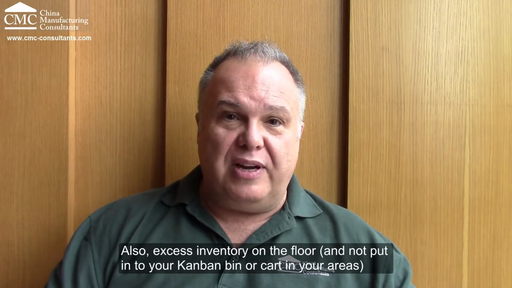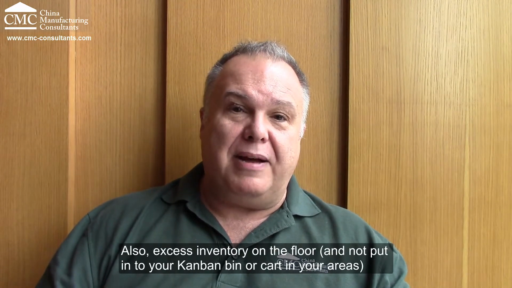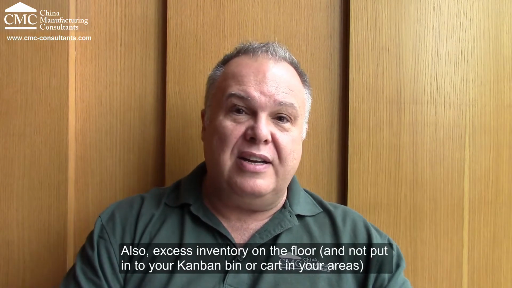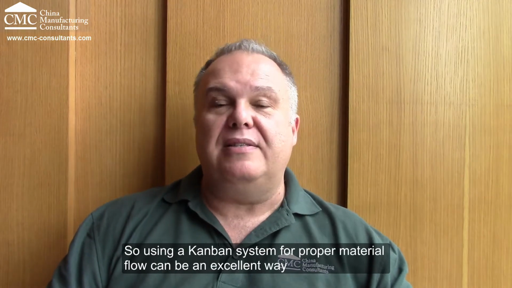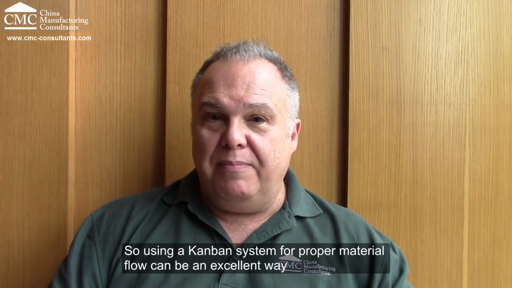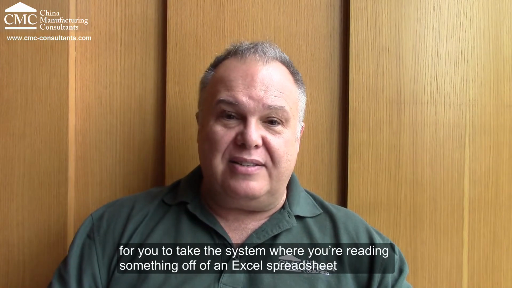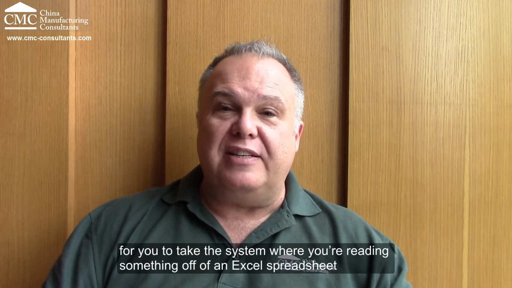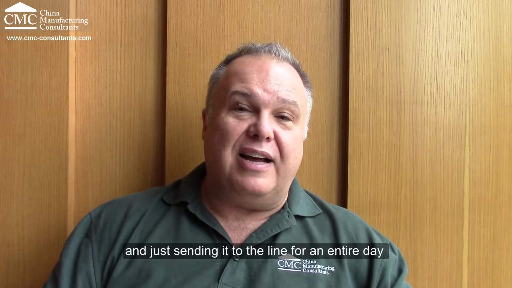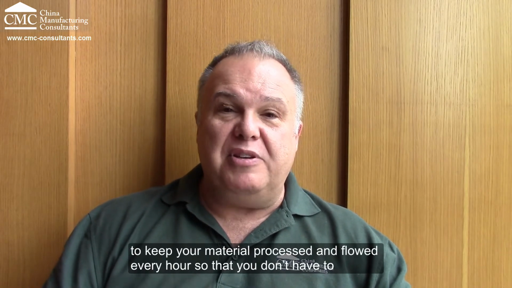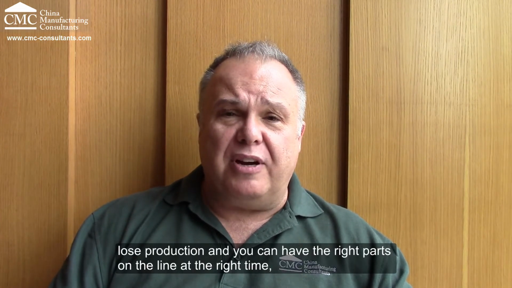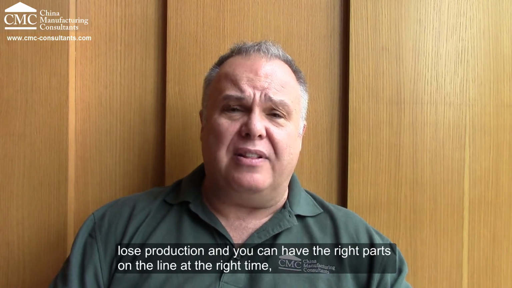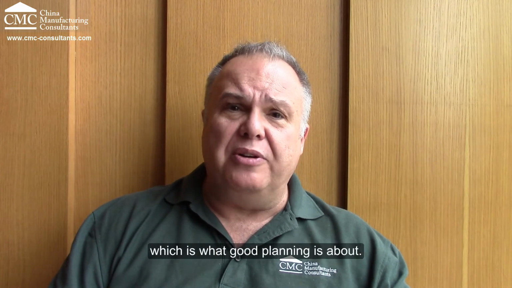Also, excess inventory on the floor and not put into your Kanban bins or carts in your areas can get damaged, can get hurt, can get turned into scrap. So using a Kanban system for proper material flow can be an excellent way for you to take a system where you're reading something off of an Excel spreadsheet and just sending it to the line for an entire day, to keeping material processed and flowed every hour, so that you don't lose production, and you can have the right parts on the line at the right time, which is what good planning is about.